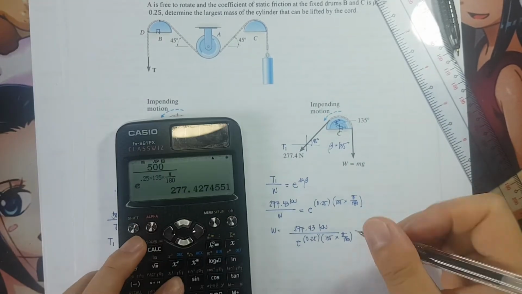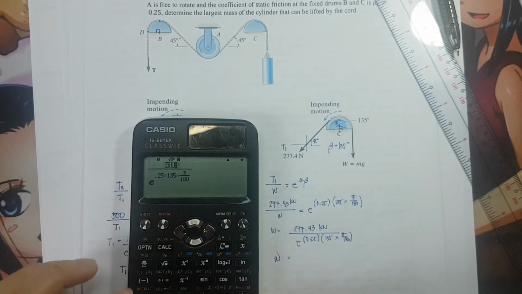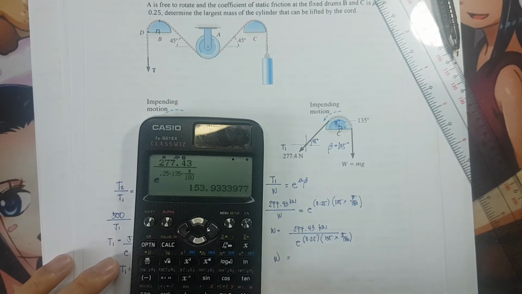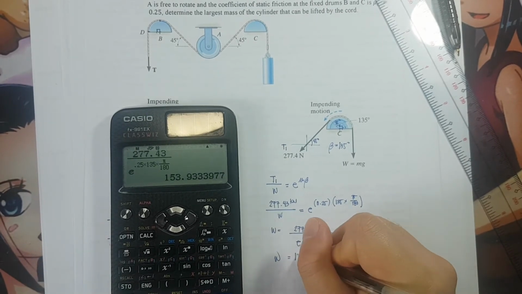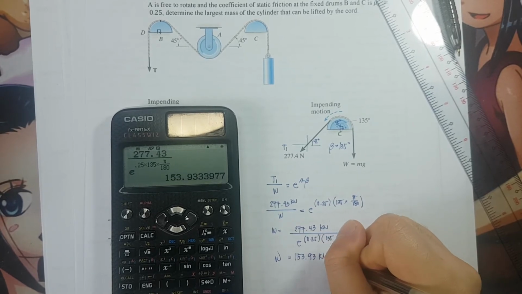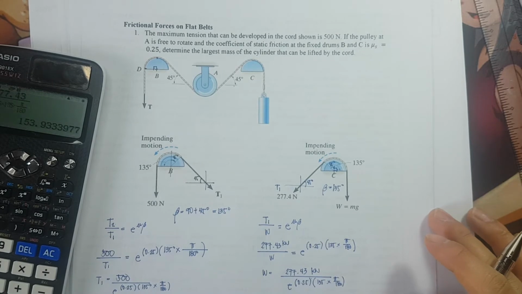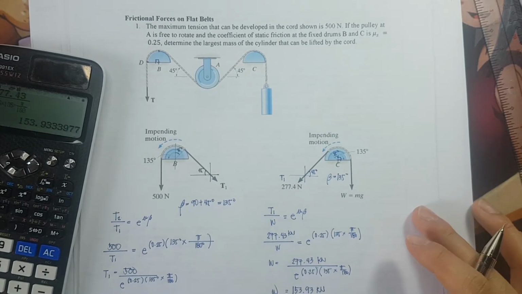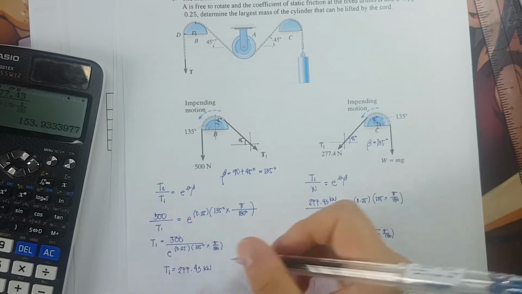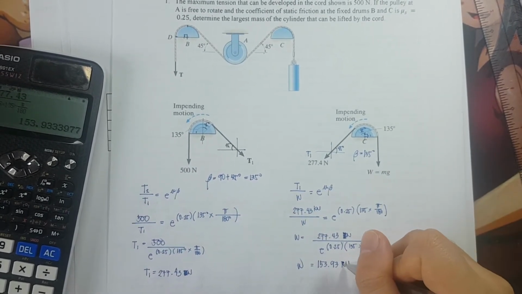So we input that in our calculator, we can get the value of W, which is 277.43. We have the value of W, which is 153.93 newtons. Take note that what we are looking for here is the mass.